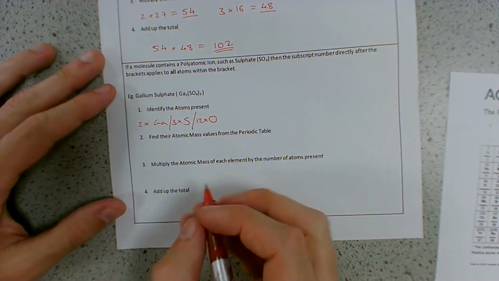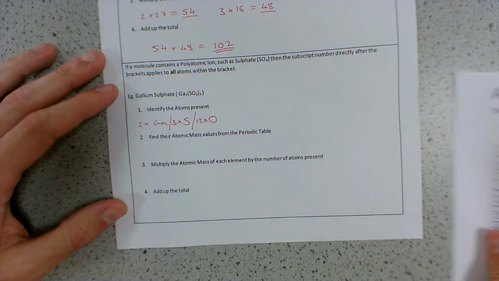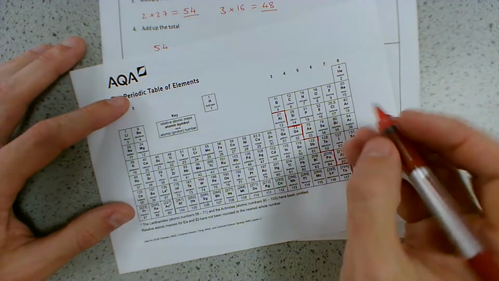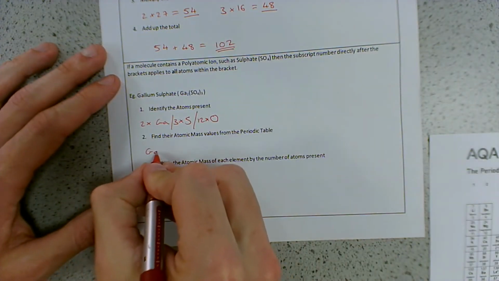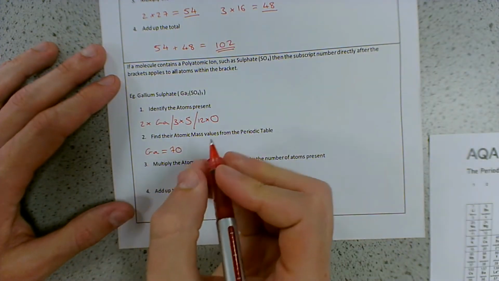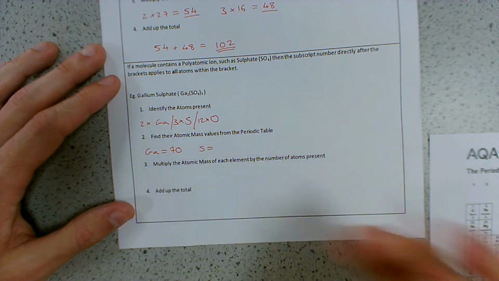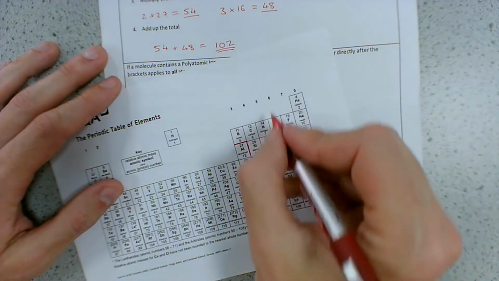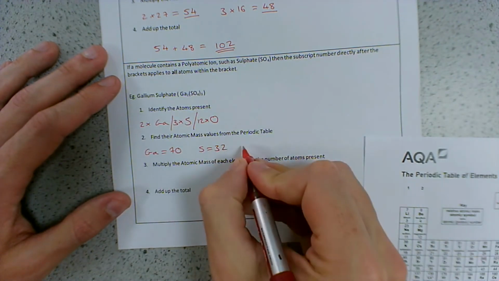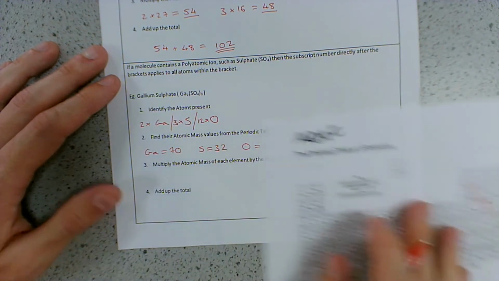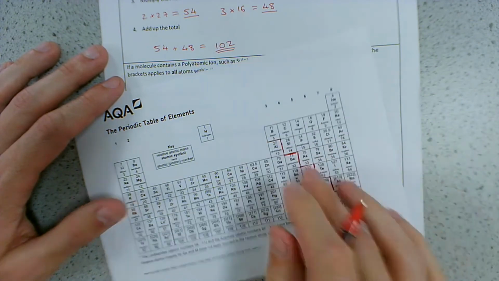Find their atomic mass values from the periodic table. So gallium is down here, and we're looking for the large number, the mass number. So gallium is 70. Sulfur, again, use the periodic table. The large number, 32. And oxygen, same as it was before, but if we just double check, 16.